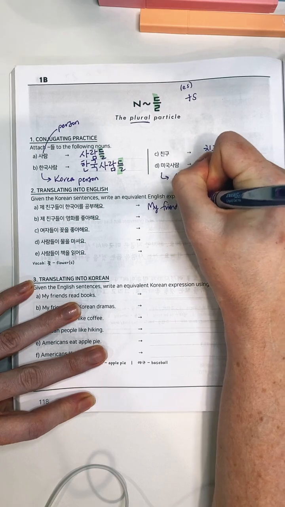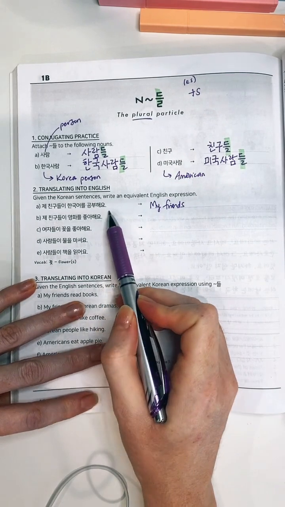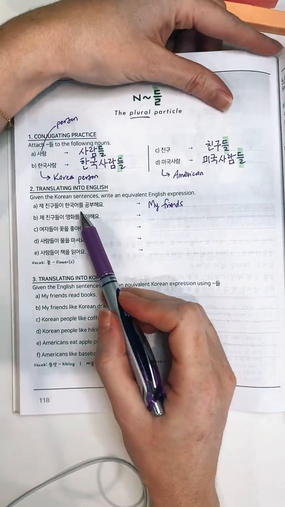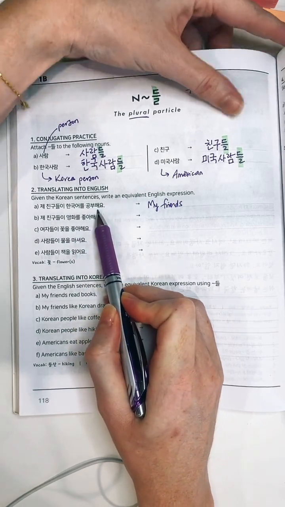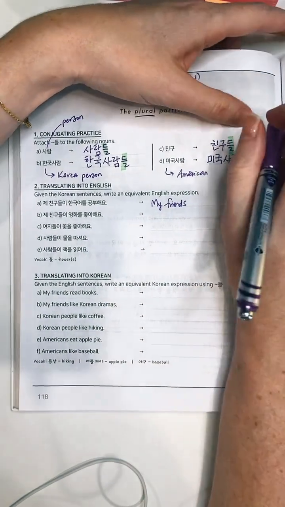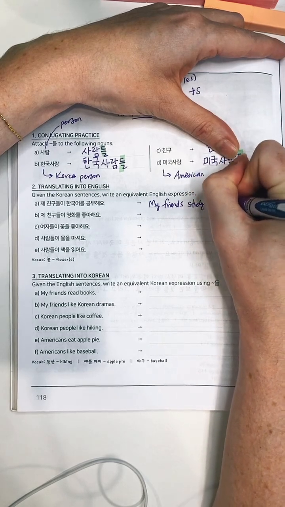I can write that to start. What do they do? 한국어를 공부해요. 한국어 is Korean language and 공부해요 means to study. Yes, Marcus, Steph, my friends study Korean.